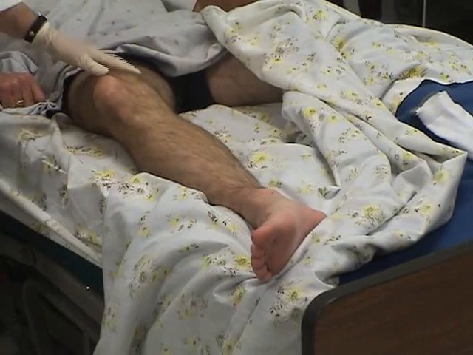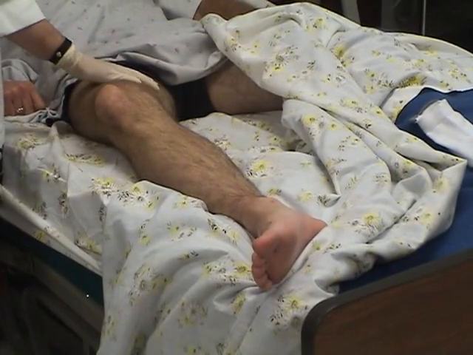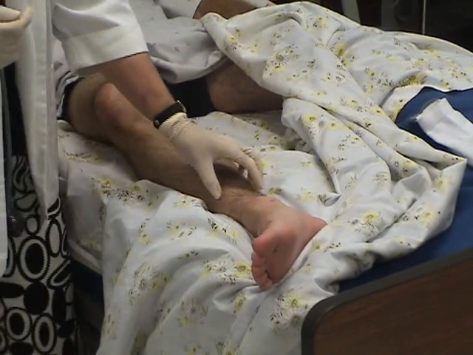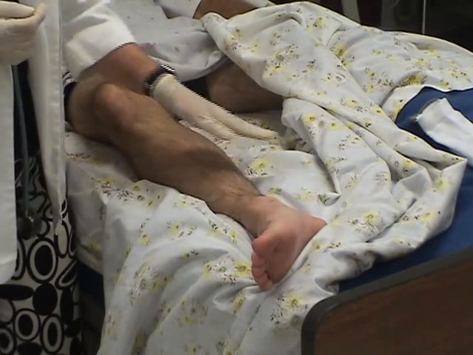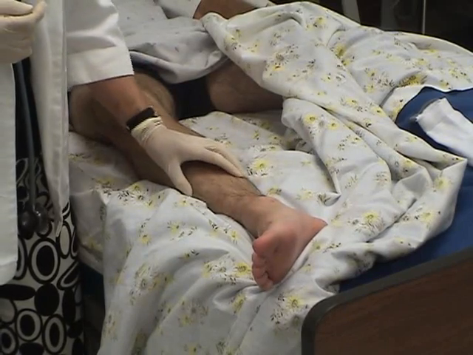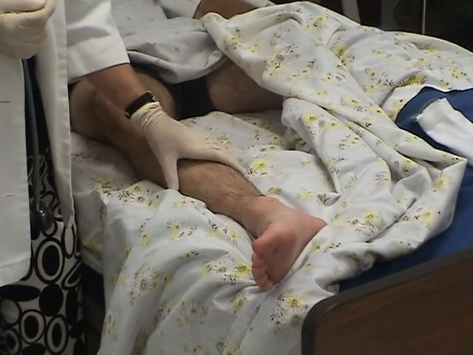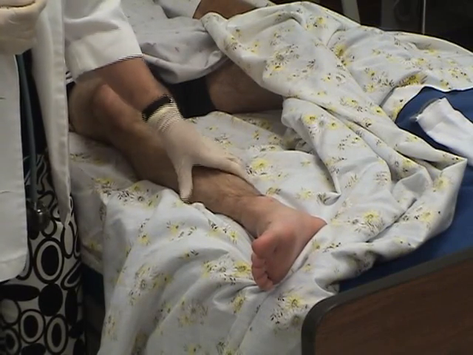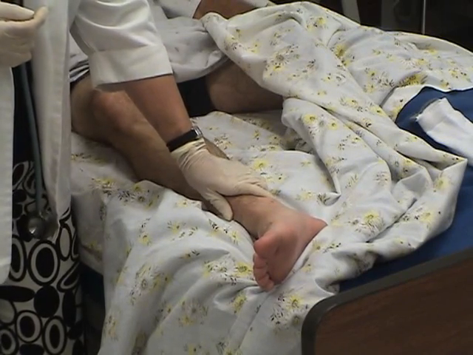Other than the Homans sign, you want to look at, does the patient have hair on their legs? With some of your older patients, when they get older, they will have very shiny legs. There will not be any hair on it. And this is indicative of some problems. It could be peripheral vascular disease, and you would know that that's going on with them.